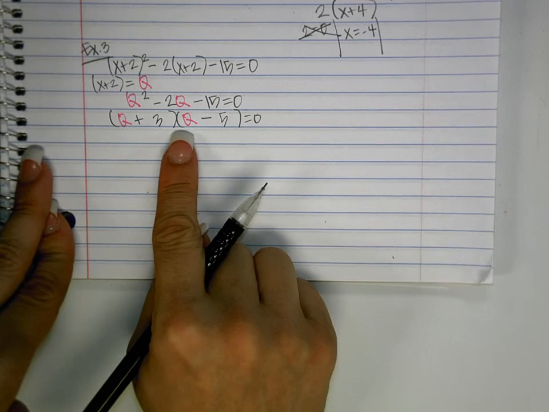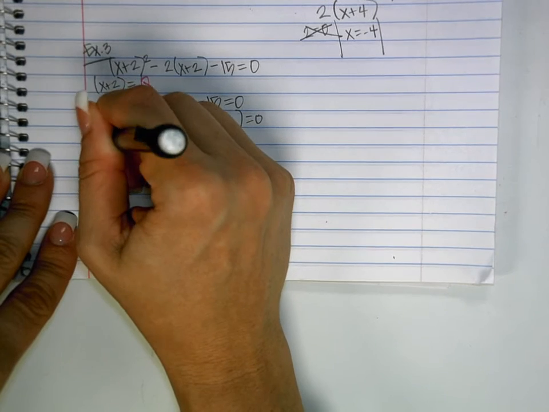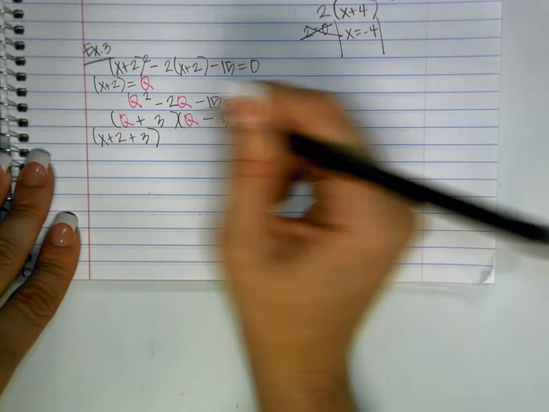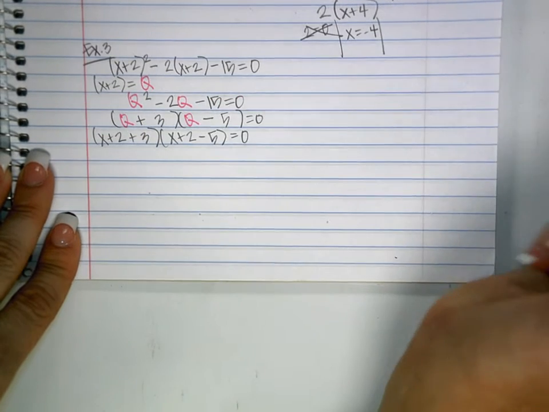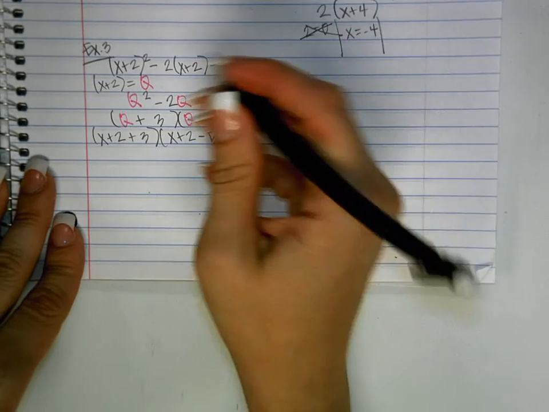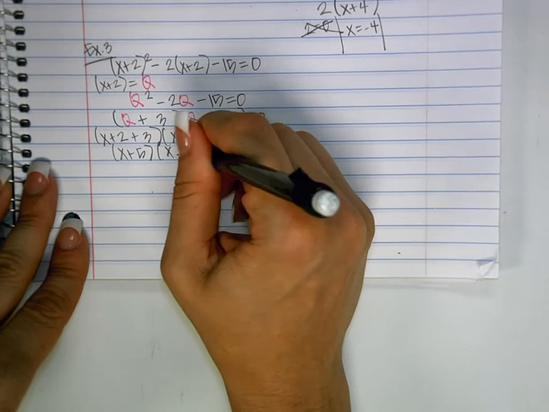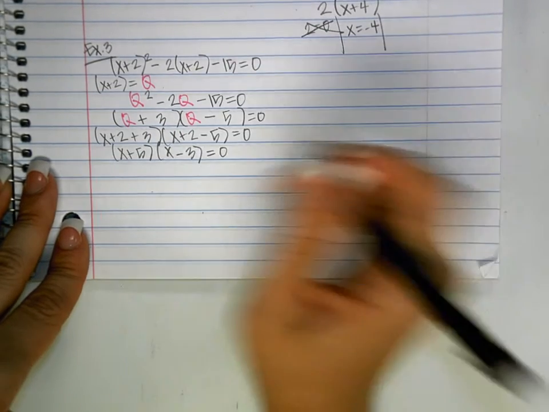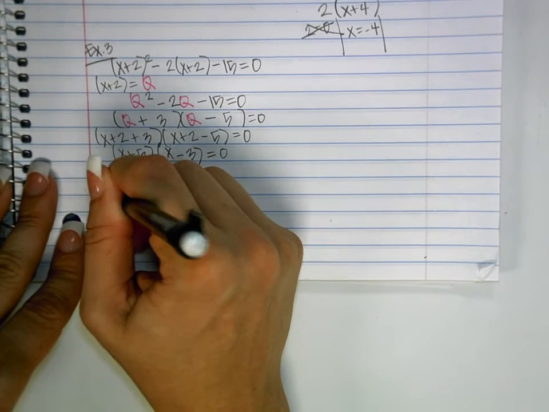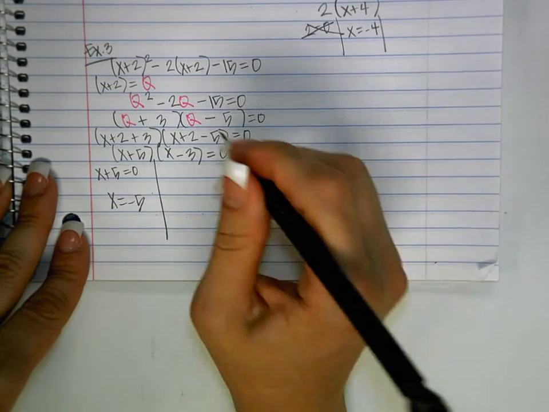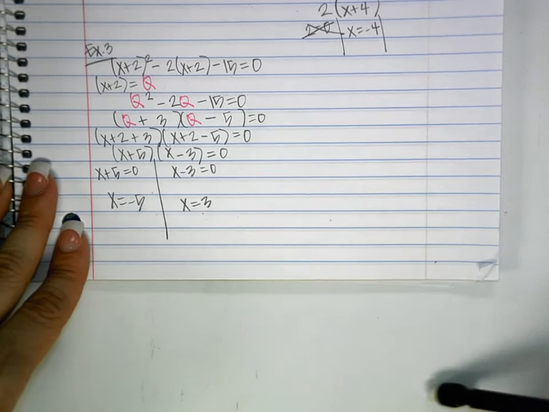Okay. Then replace these with the x plus 2s. So x plus 2 plus 3 and x plus 2 minus 5 equals 0. That gives x plus 5 times x minus 3 equals 0. Break these apart. Set both parts equal to 0. And we'll get x equals negative 5. x minus 3 equals 0. You should get x equals positive 3.